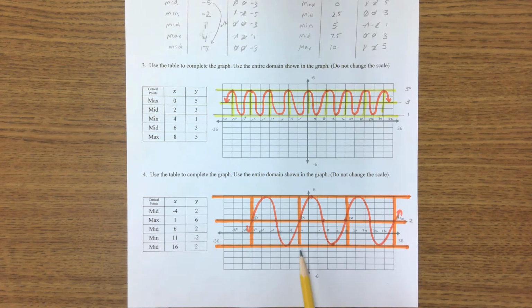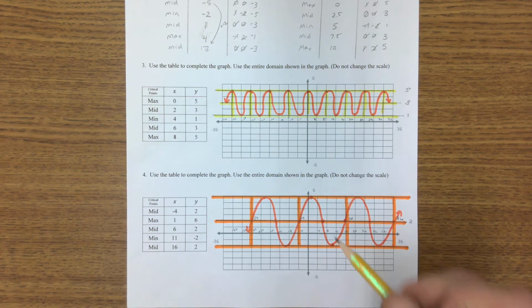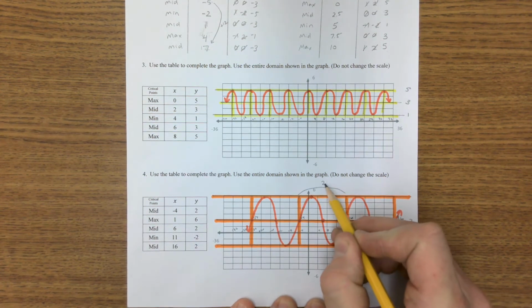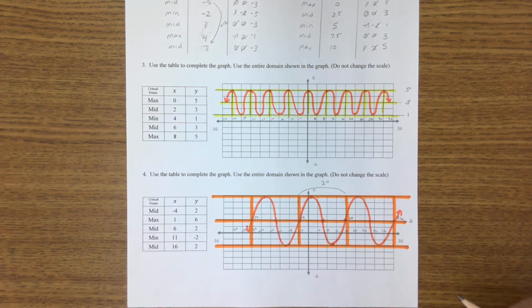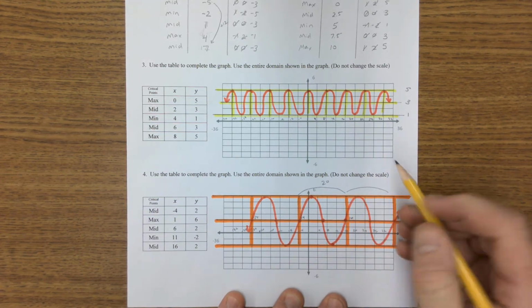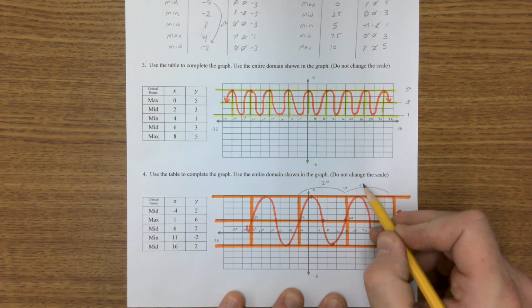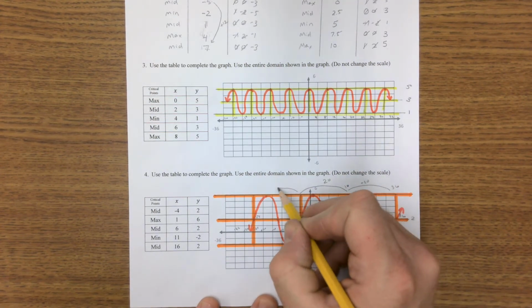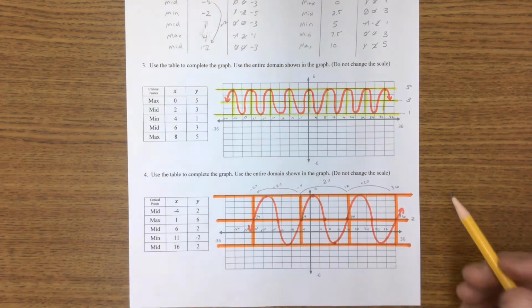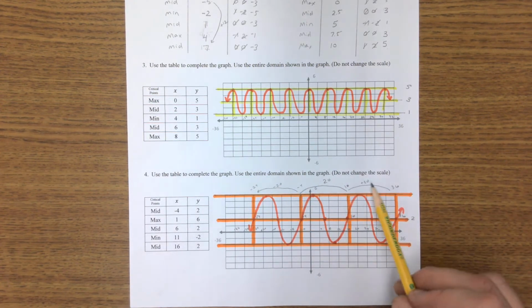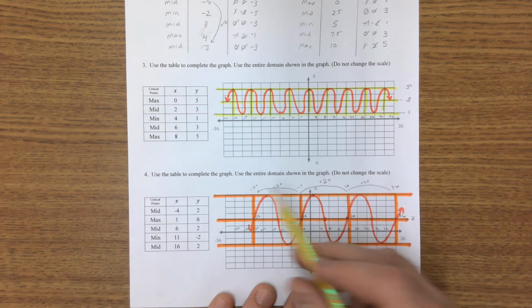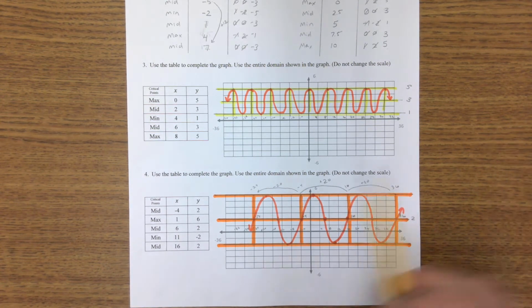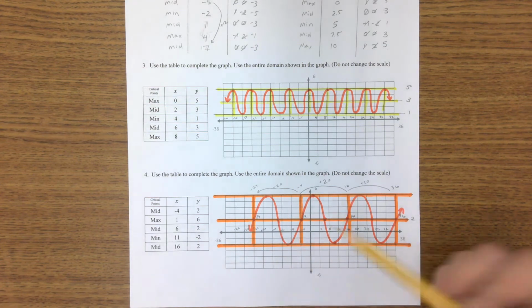And the bottom one here goes from negative 4 to 16. That is a period length of 20. If I'm at 16, I add on another 20. Well, now I'm at 16 plus 20, it's going to put me at 36. And then going backwards, I take negative 4 minus 20, and it's going to be at negative 24. So there's forwards, adding 20, backwards, subtracting 20. And you can find the midlines and the maximum.